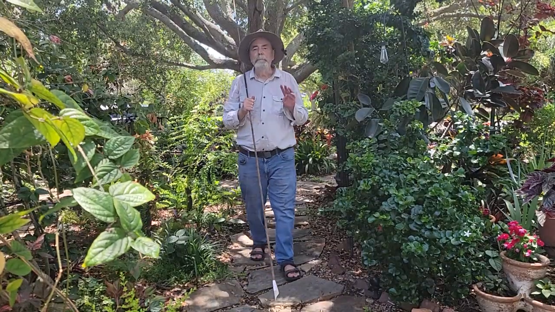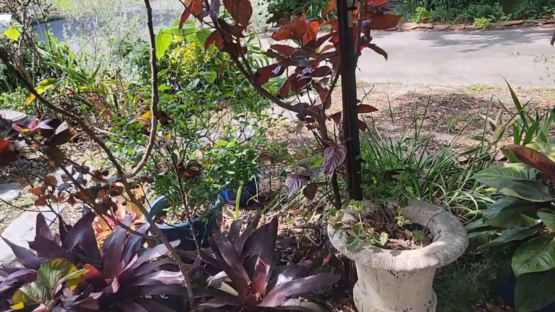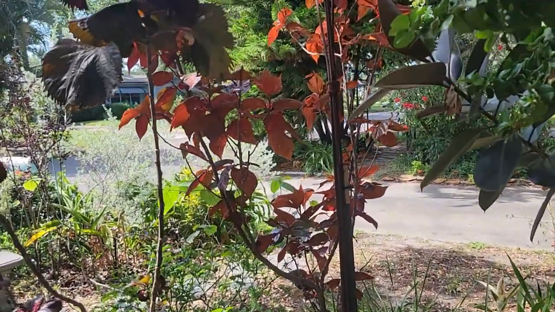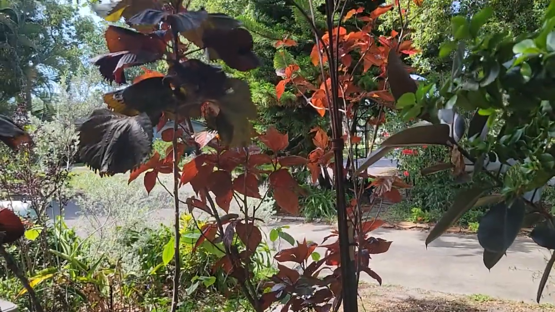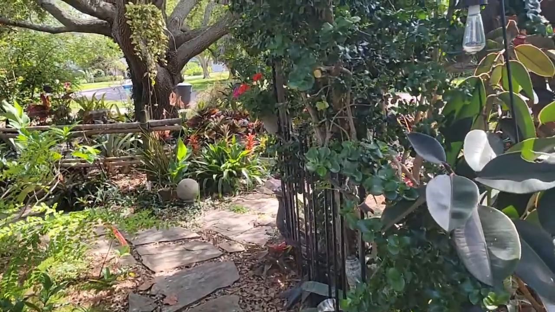One garden, 4 different looks, 4 different flavors, 4 different ecosystems, 4 different senses of spirit. Each one of them affects you in a different way.